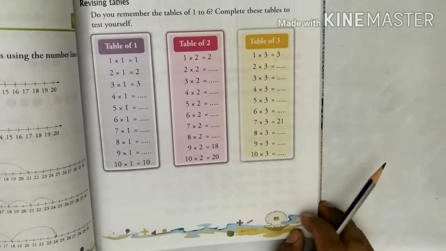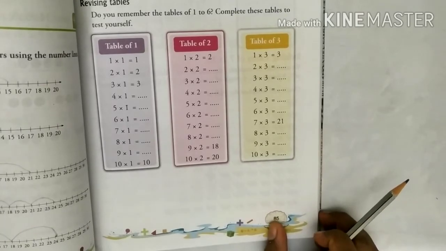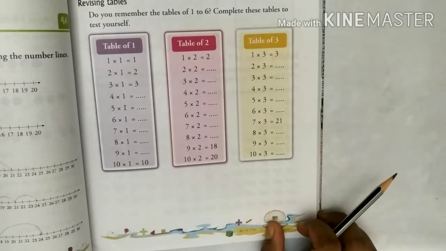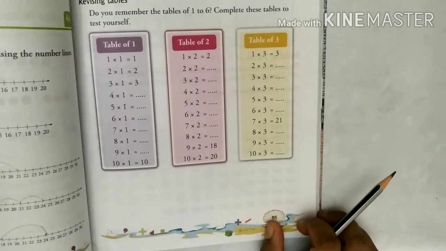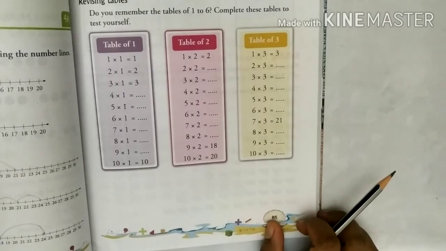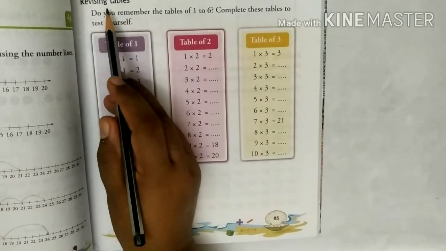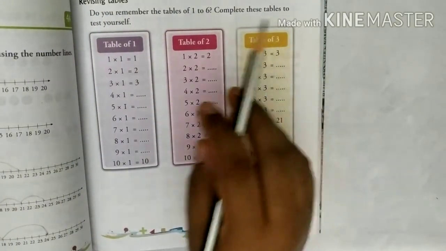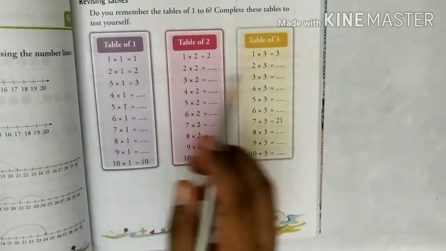So kids, now open the page number 85, right? You have already done till 4a. Now we'll move to the next topic, that is about multiplication table, and we'll revise the tables, right? You have learned the table 1 to 10, right?